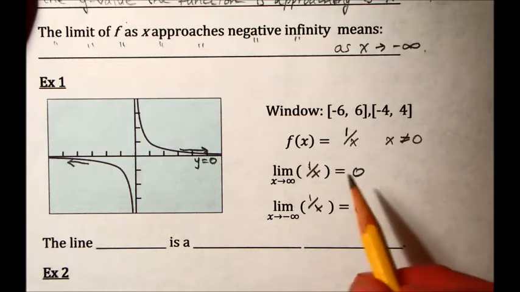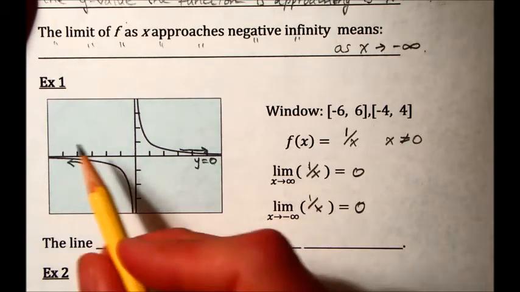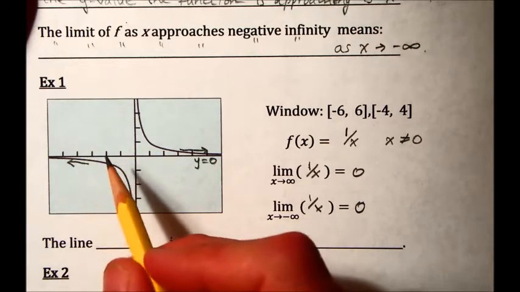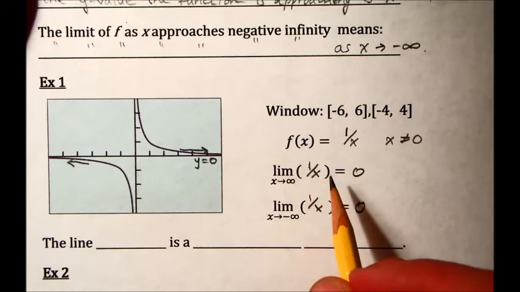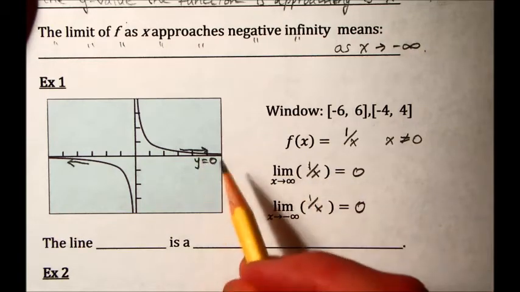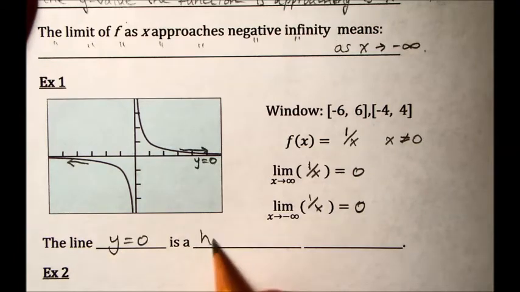Okay, now if only this first one had been true, and this side of the graph had looked entirely different or was absent or something, this still would have been a true statement, because we would be dealing with the right hand side of this, and we would still say that the line y equals 0 is a horizontal asymptote.